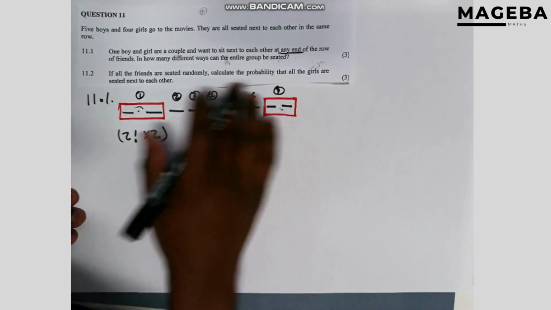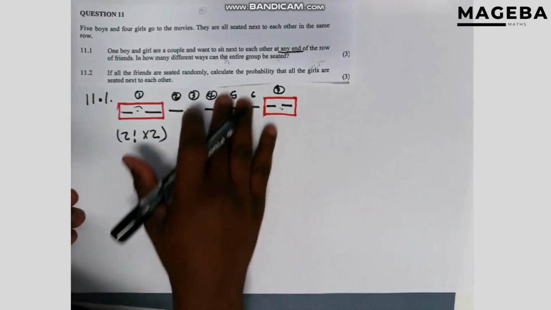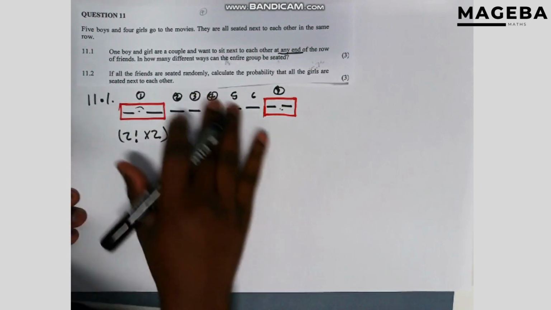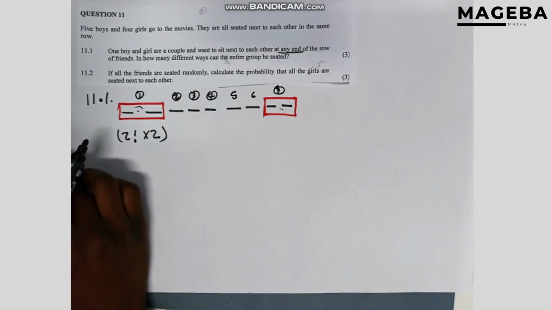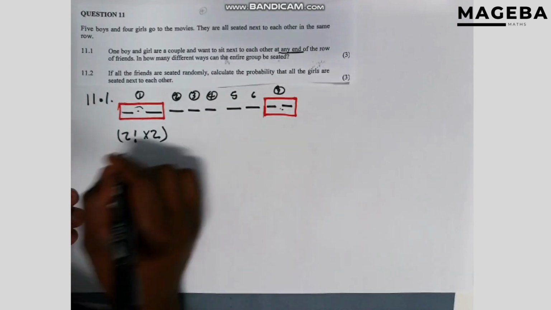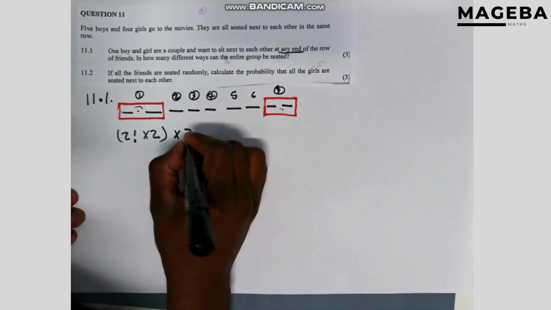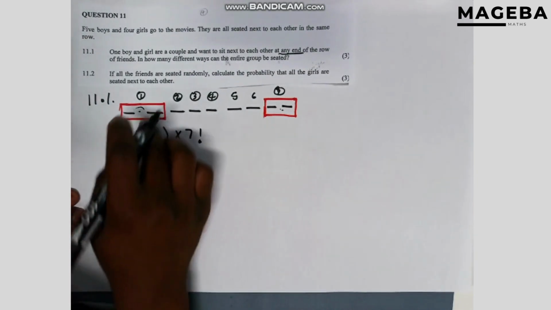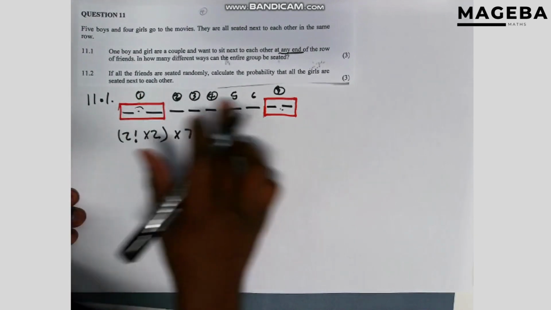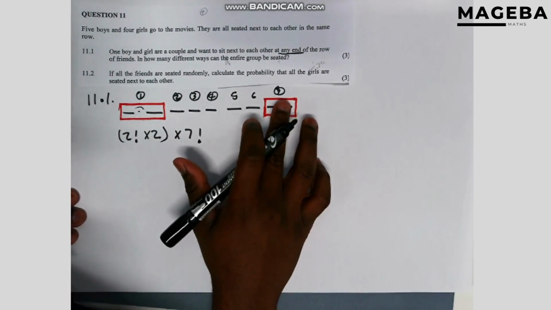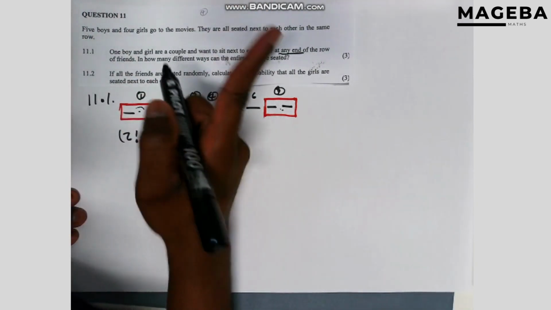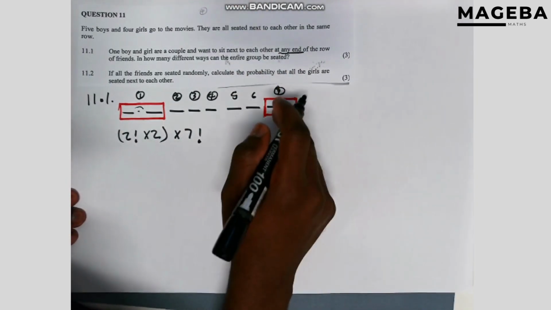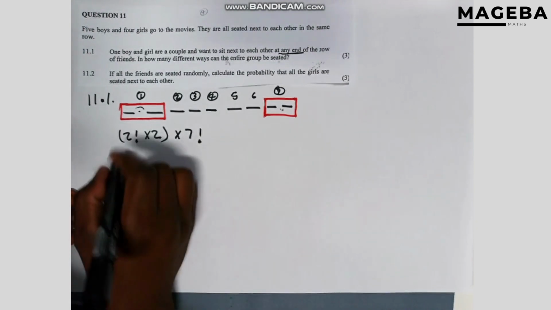So now there's an arrangement that is going to happen between these couples that are sitting here. There are 7 of them, so it's just going to be 7 factorial. Remember, we take this as a unit, we also take this one as a unit. That's why we count them as 1, 1, and also here we count them as 1.